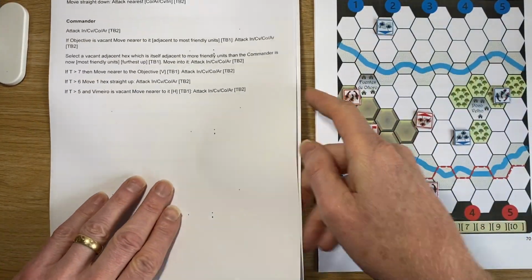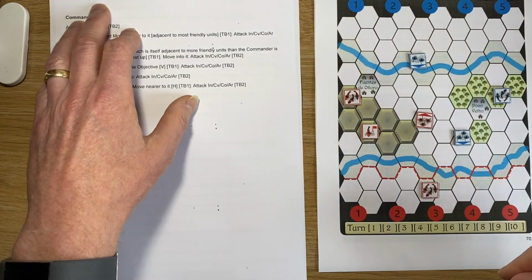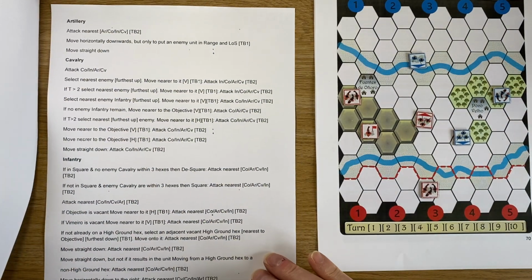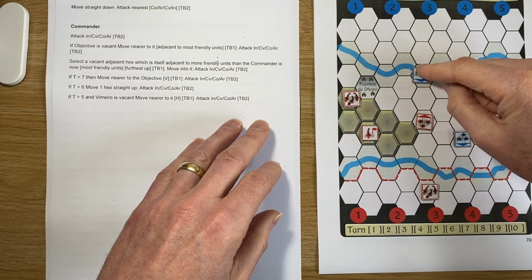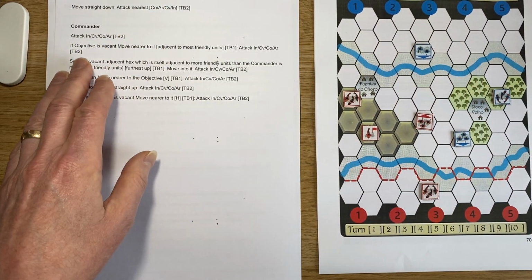And the final infantry instruction to look at is just move straight down, then attack the nearest. I've already had that one, I think, yes. So again, obviously just move straight down if you can, and then attack the nearest.